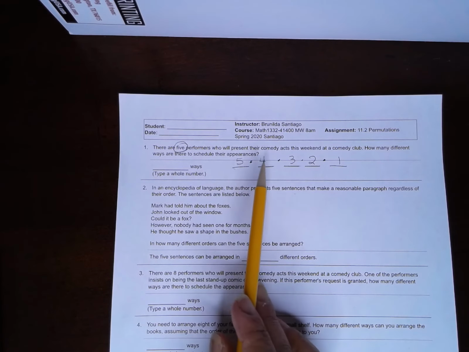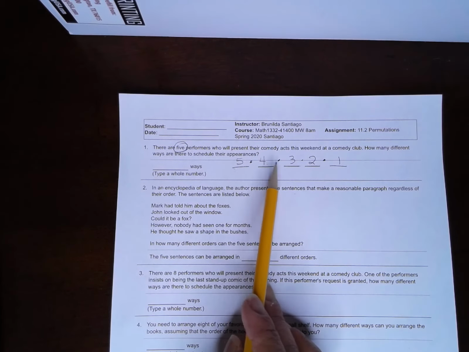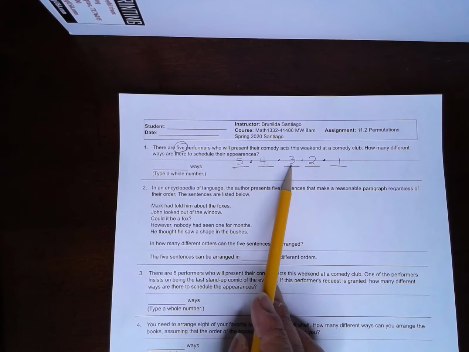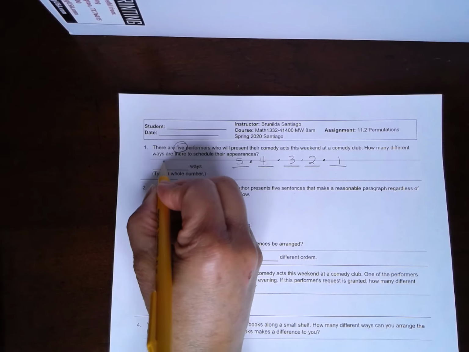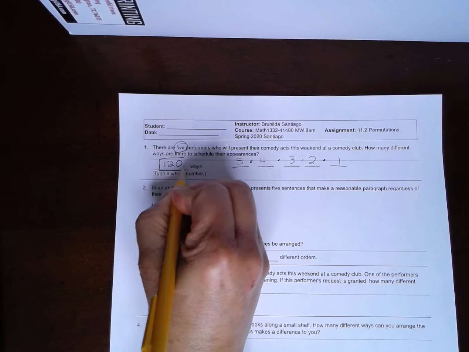So this one will be just 5 times 4, that's 20, times 3, that is 60, times 2, 120, times 1, 120. So there are 120 ways in which you can do that.